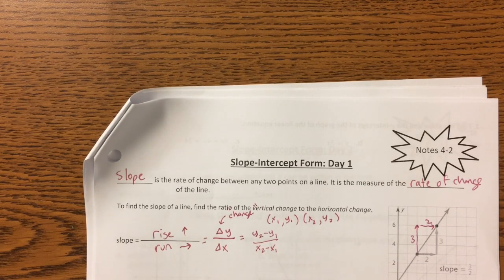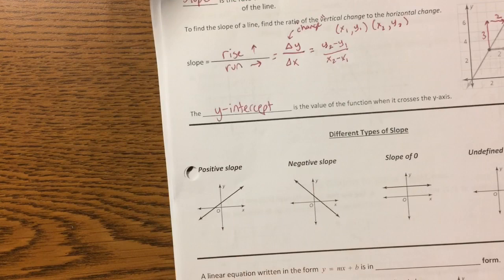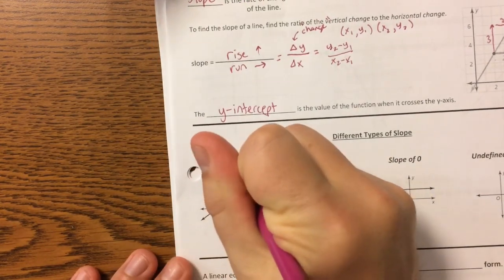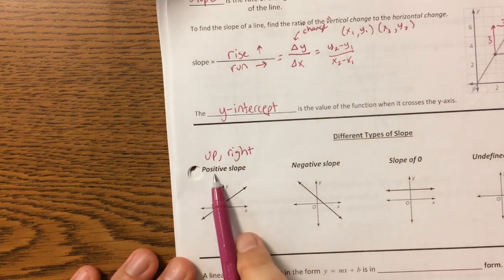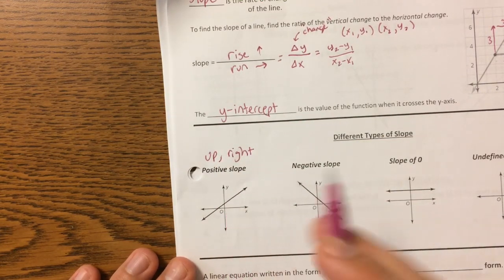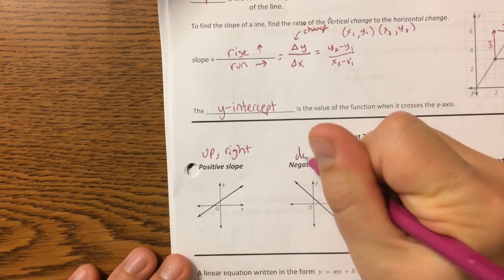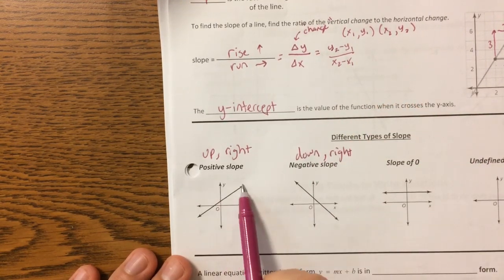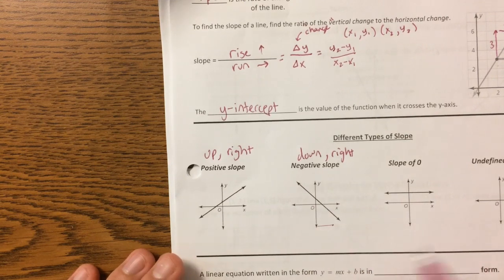There's a lot of different types of slope in terms of what you might see. If your graph is going up and to the right, then you have a positive slope. Okay? If it's going down and to the right, so up to the right, down to the right, then it has a negative slope.